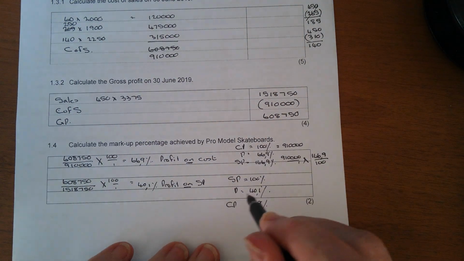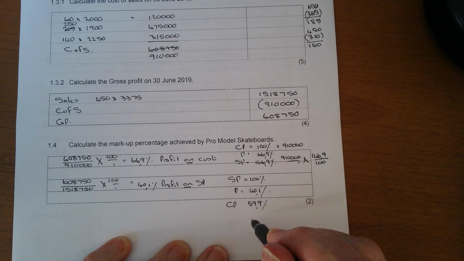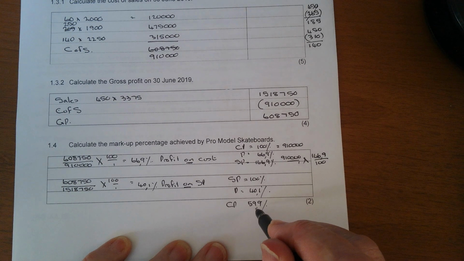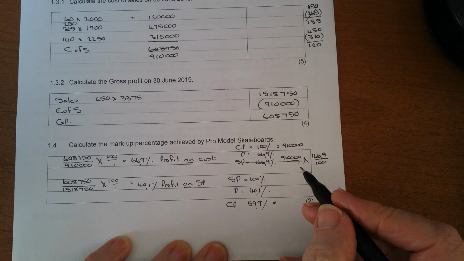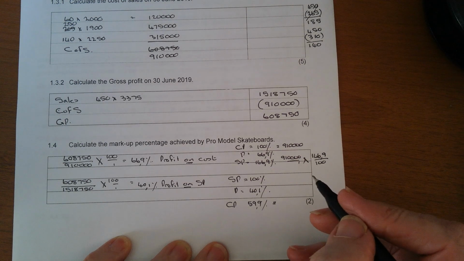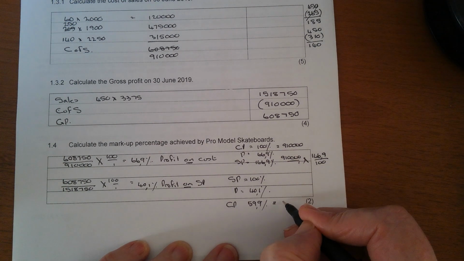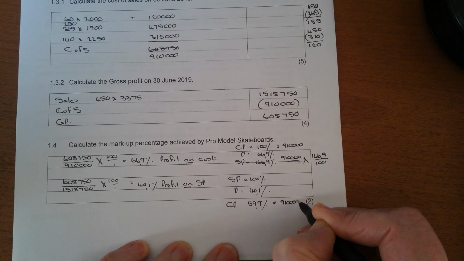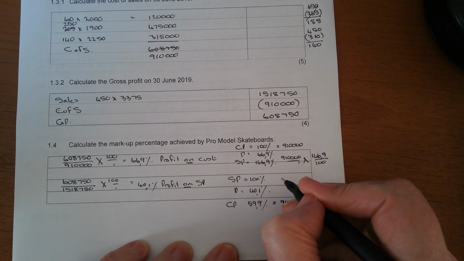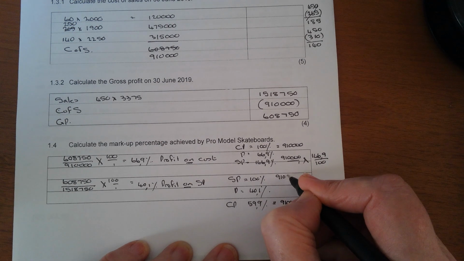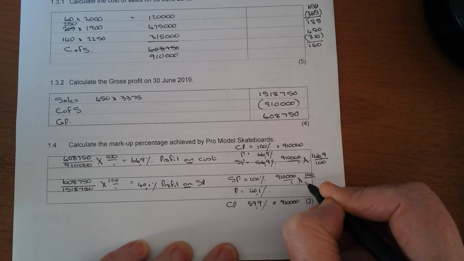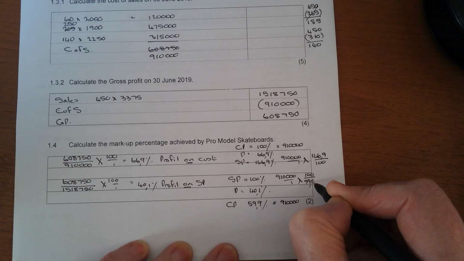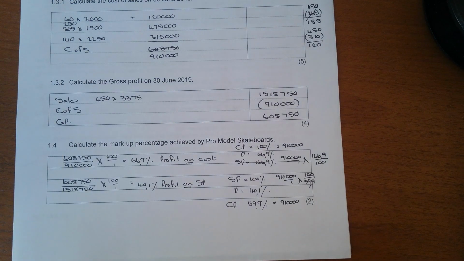If, for instance, I want to know what is the sales price, when I use this percentage, it means the cost price will still be the same, the 910,000. And if I want to calculate the cost price here, I will take the 910,000 times 100 divided by 59.9%. And then I can calculate my sales price.